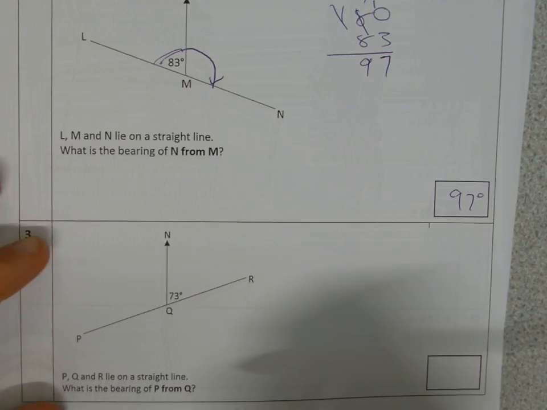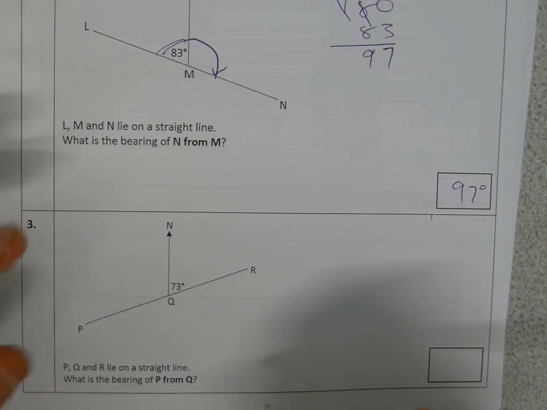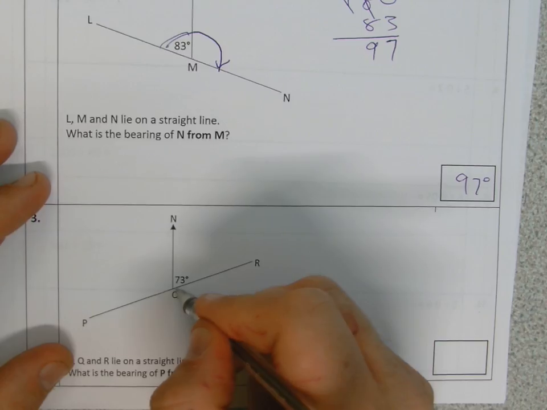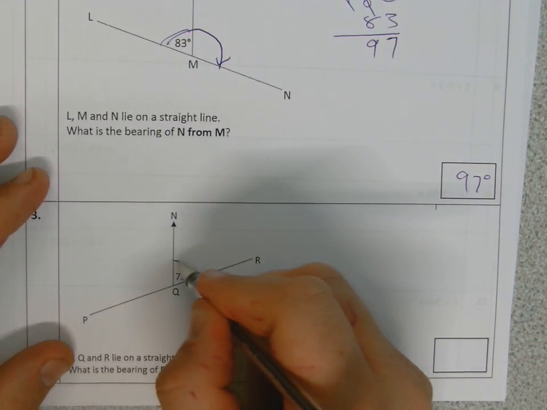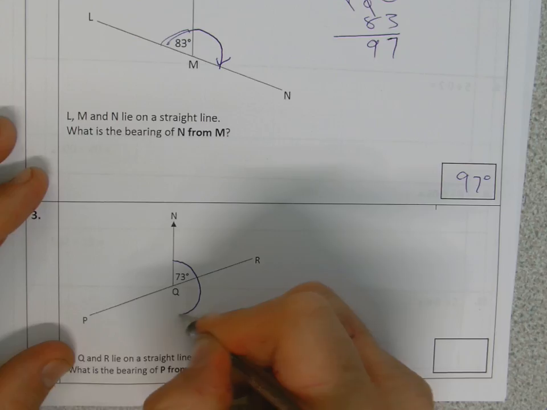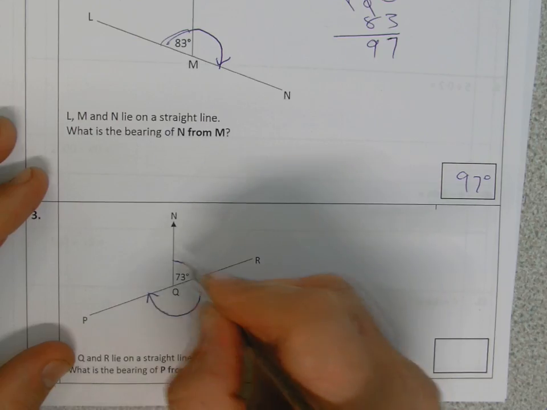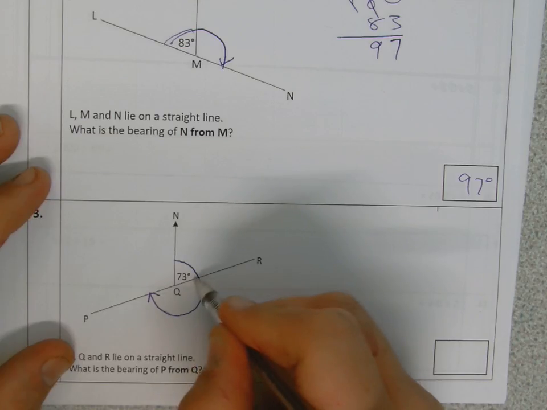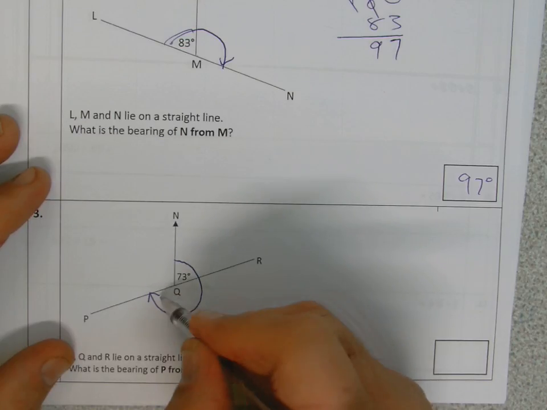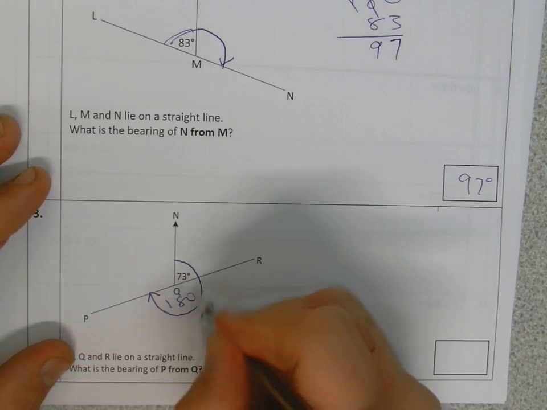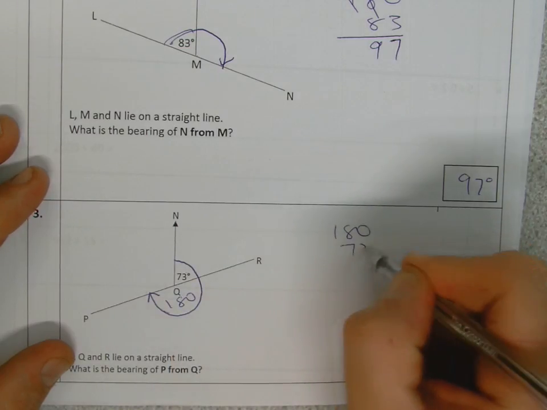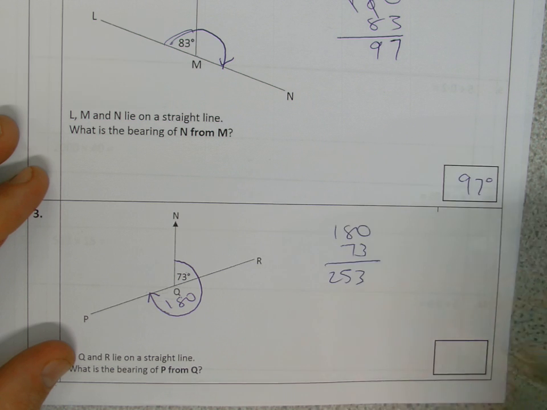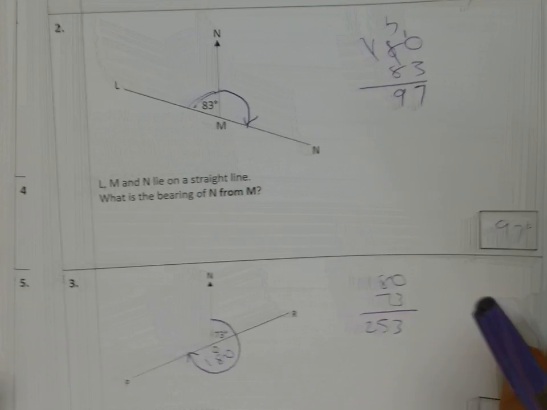Okay, PQR, a straight line. What is the bearing of P from Q? So Q is here. Okay, so you're measuring from Q clockwise until you get around, until you hit the line that goes towards P. It's quite a large angle. But again, we know this part of it is 73. We also know this is a straight line, so we know this semicircle here is 180. So the big angle is made up of the semicircle plus that angle. Okay, so we can add them, and we get our bearing of 253 degrees.